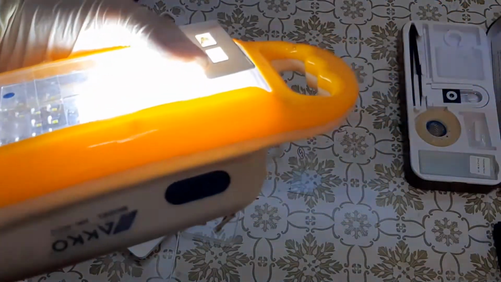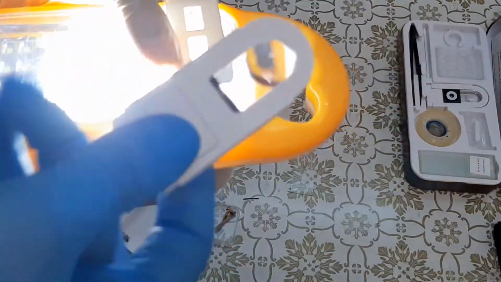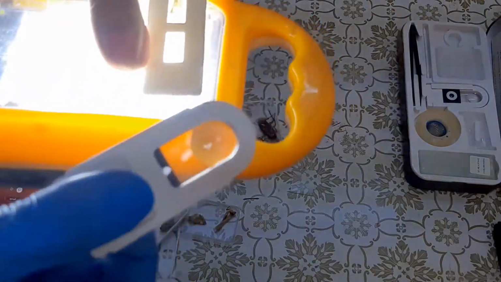So as you see, with the Foldscope, sometimes we can't get the bigger picture for the samples. So I use these kinds of lights along with the LED magnifier to zoom in and see the bigger picture for the samples that I use. As you see here.